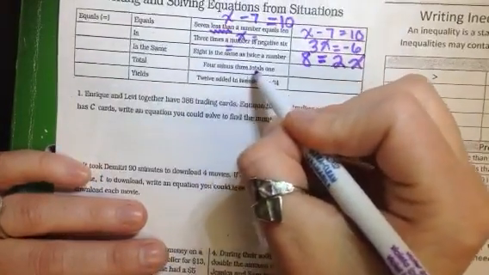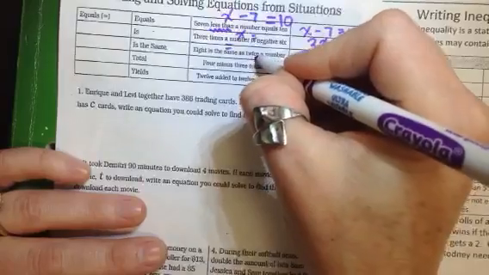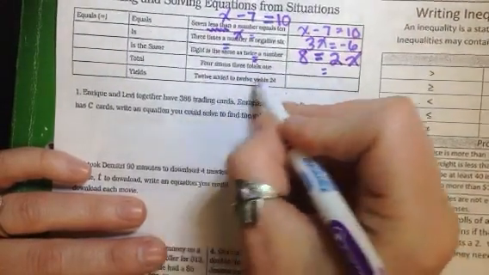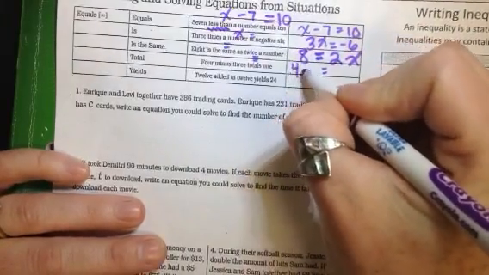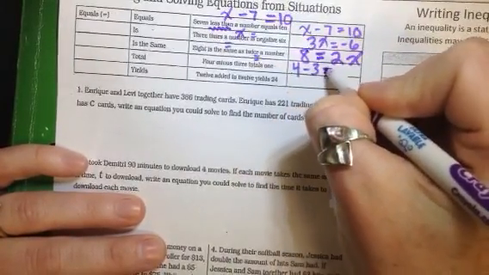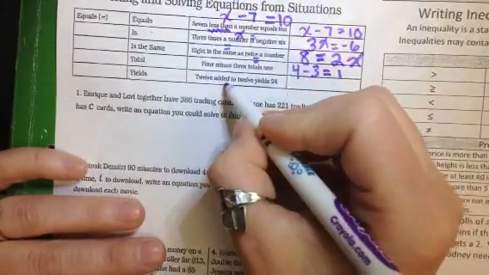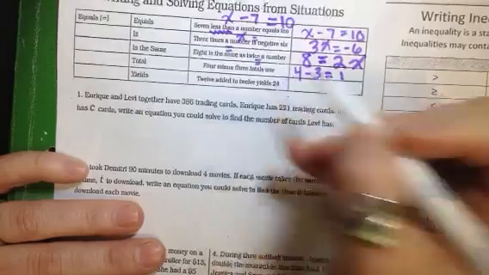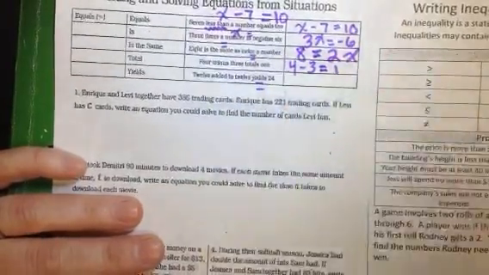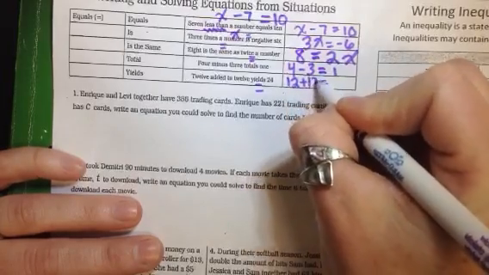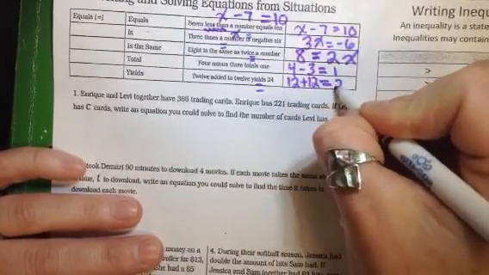4 minus 3 totals 1. For my totals is where I'll put my equals, and the rest of that one's not too bad. 4 minus 3 equals 1. 12 added to 12 yields 24. Yields is the equals. So 12 added to 12 equals 24.